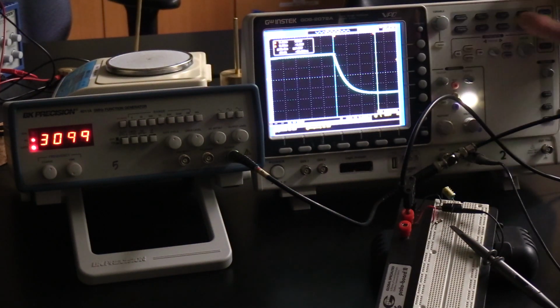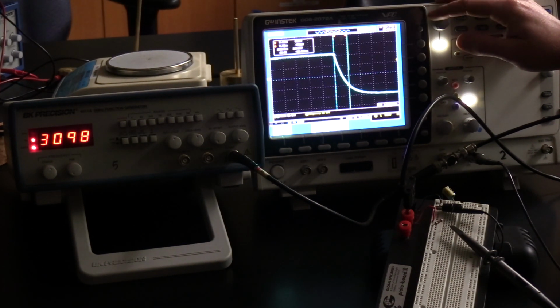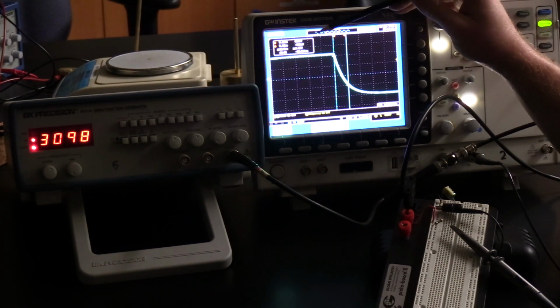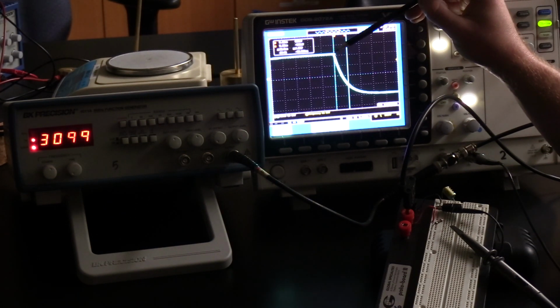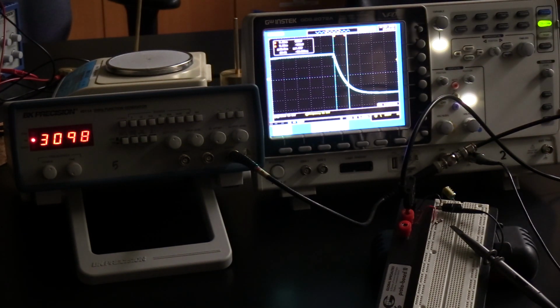We can use the cursors to try and see where it gets down to 36% of the peak. So it's starting at 1 volt, and it's going down to -1. So that's a difference of 2 volts. So let's do 0.37 times 2.